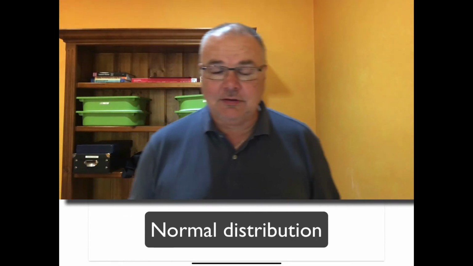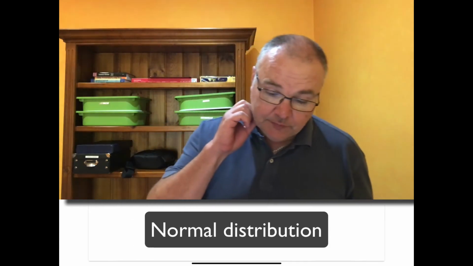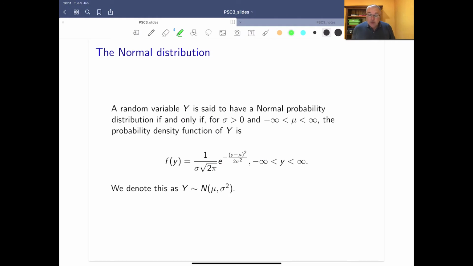So this is the go-to for all statisticians, the normal. We've got random variable y, and we're going to say it has a normal probability, and it has two parameters. First of all, sigma, which will always be greater than 0, and mu, which will lie between minus infinity and infinity. And we'll see later that these are measures of spread and location.